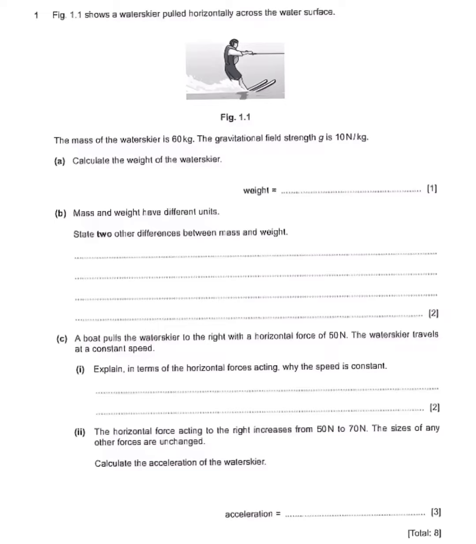The gravitational field strength, g, is 10 newtons per kg. Then the first one, question A, is saying calculate the weight of the water skier.